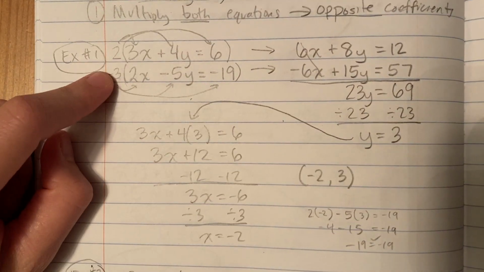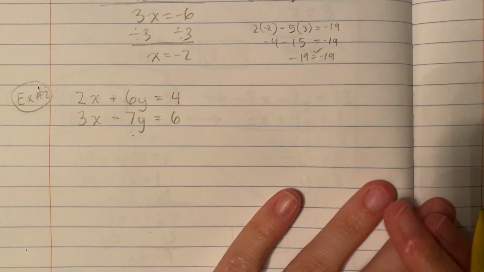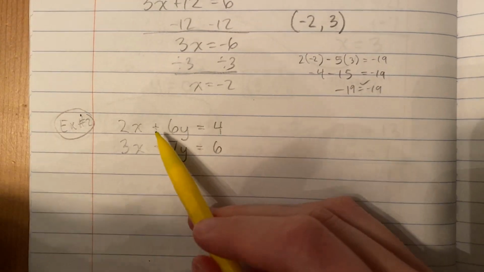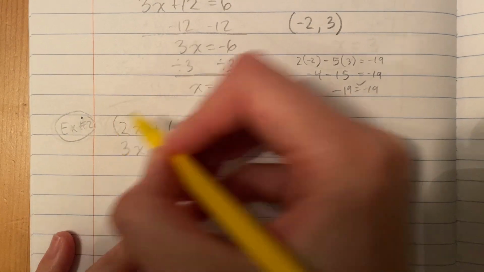Now up here, I chose to eliminate the x's. Down here, I'm going to just choose to eliminate the y's, just so you can kind of see both of them. Okay, so why am I choosing to eliminate the y's? Well, because this one's already positive and this one's already negative, so that's kind of nice.